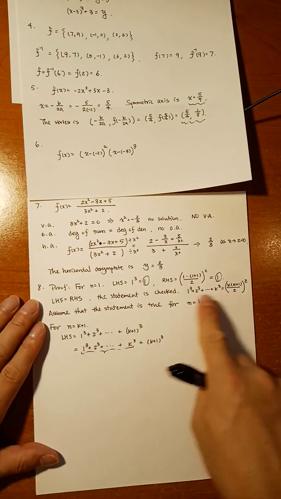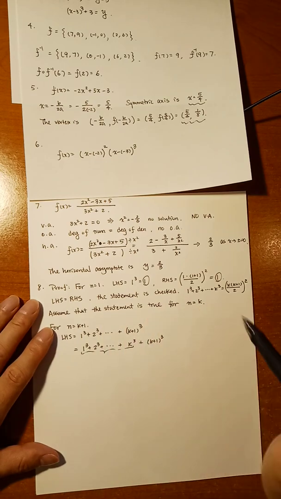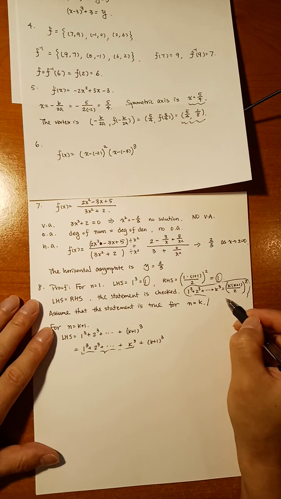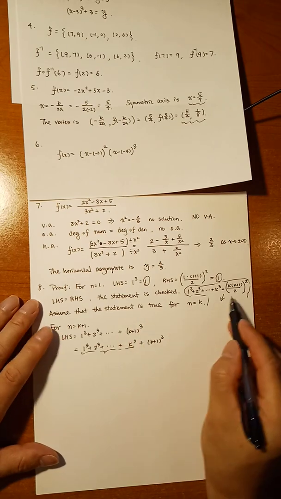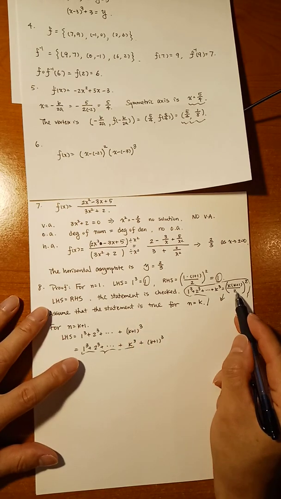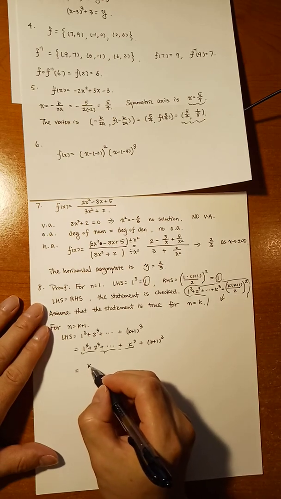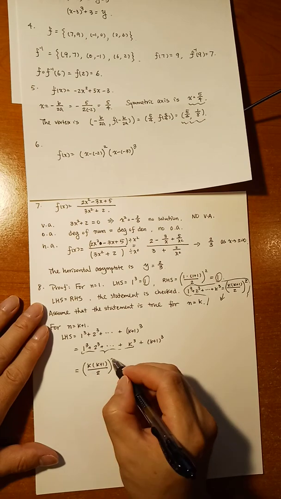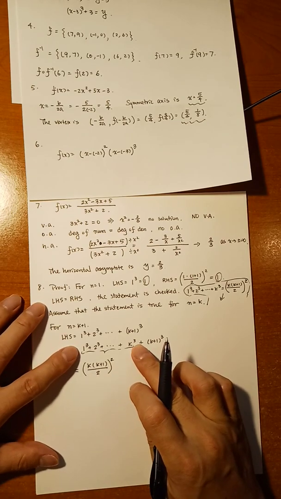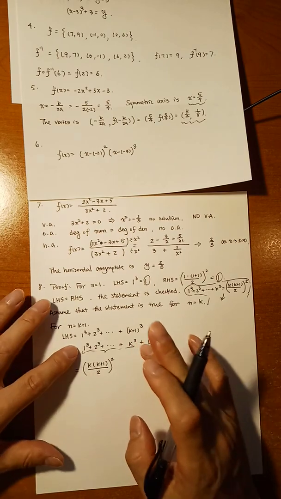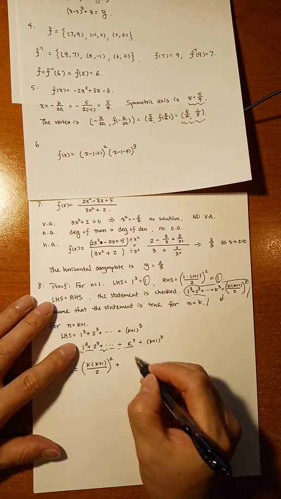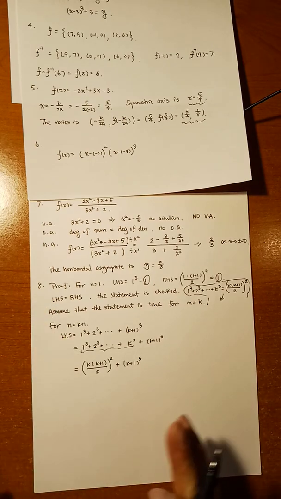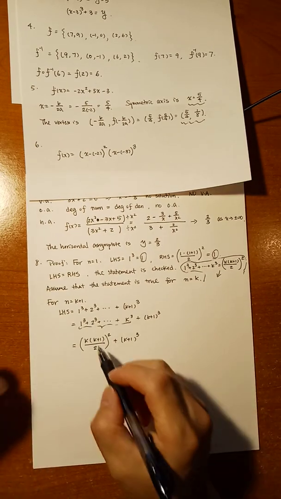But by our statement, we assume we already know this is correct, so we can simplify this long indeterminate sum. I don't know how many terms, so that's why I say it's indeterminate. To this compact, short, clear expression.